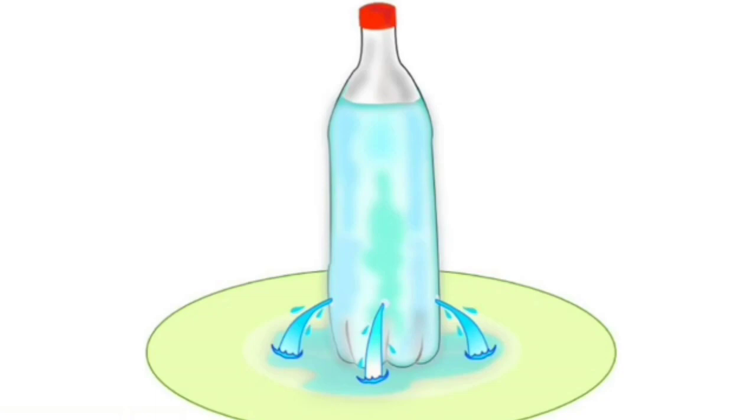Pressure exerted by liquid. Let us take a plastic bottle and make holes all around near the bottom but at the same height, which means make all the holes at the same level. Now fill the bottle with water. Look, water is coming out of all the holes, not just one.